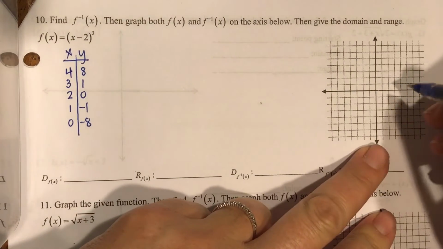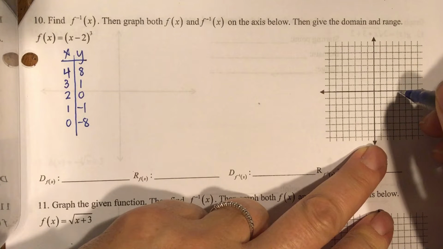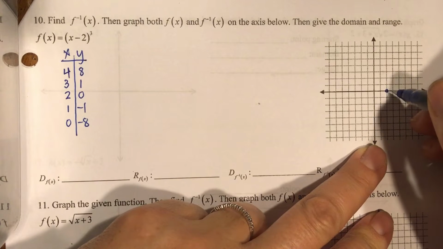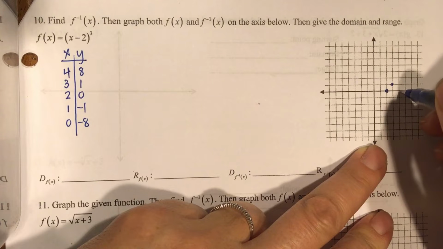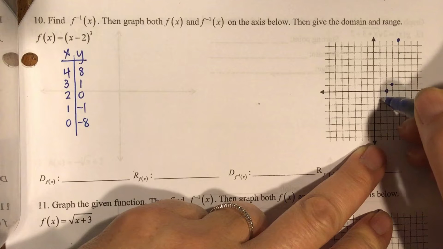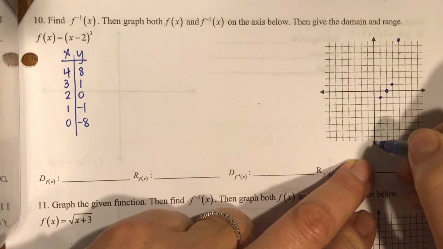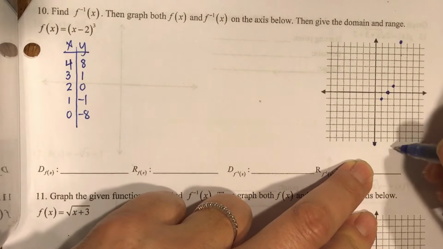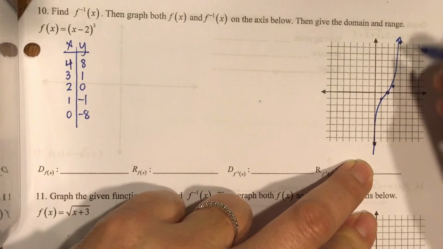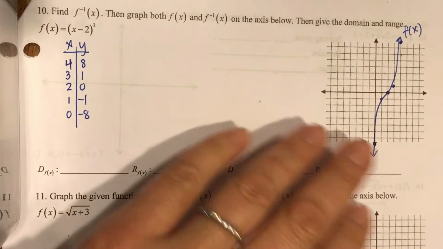If I want to go graph that, that's going to be 1, 2, 3, 4. Let's see. How about we try that again? How about we go 2, 0, over 1, up 1, over 2, up 2, 4, 6, 8, over 1, down 1, over 2, down 2, 4, 6, 8. And then our graph is going to look, it's a cubic, something like that. This is f of x.